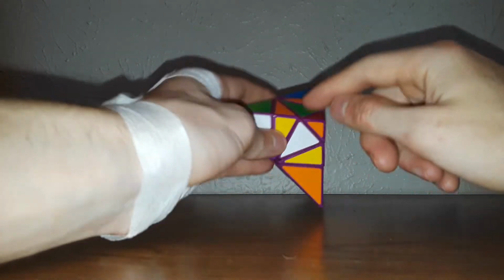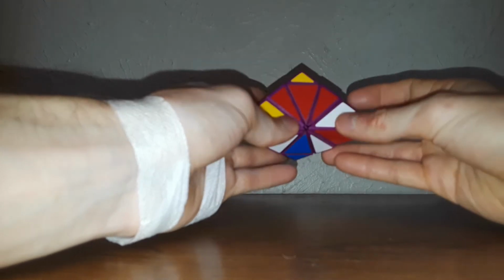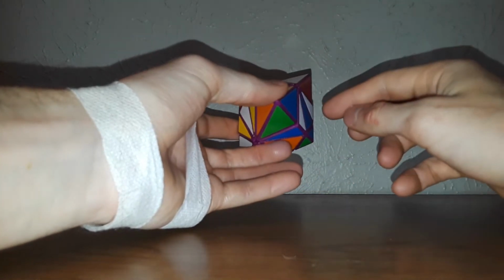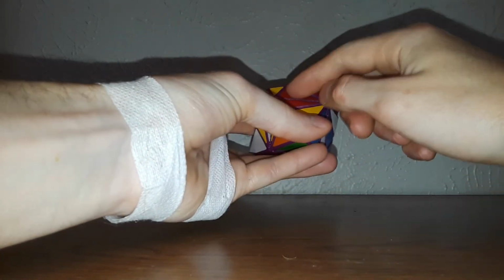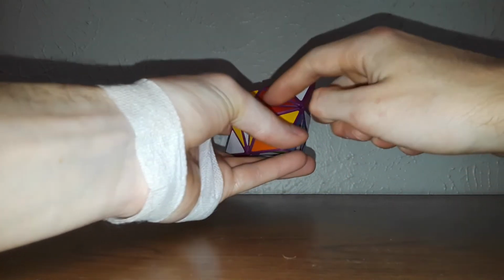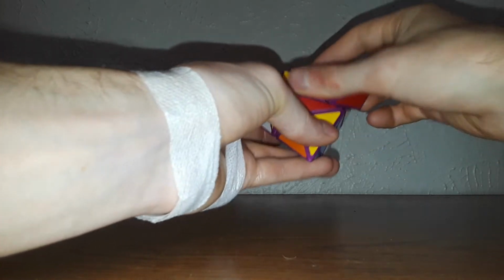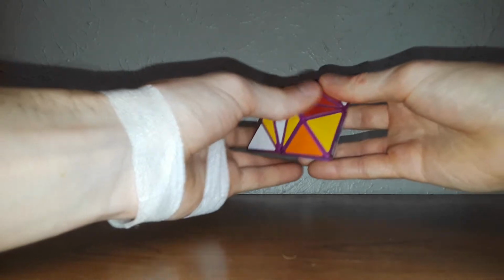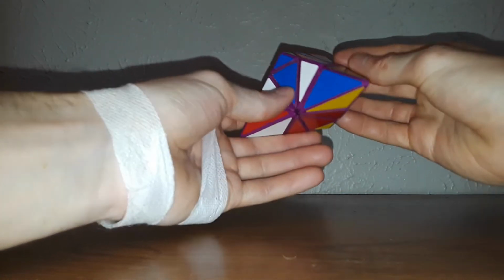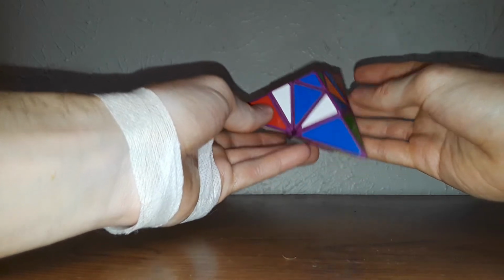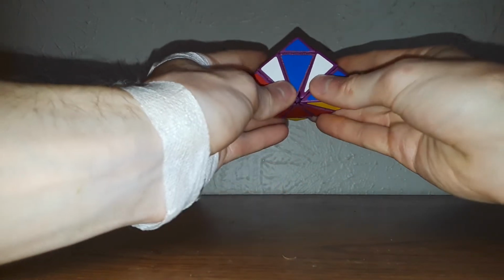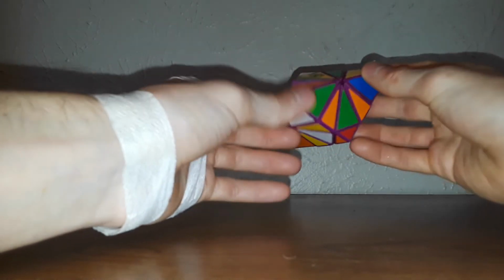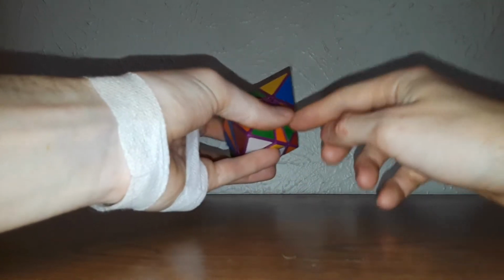So the small edges are these smaller triangles. So you would hold it like this. So this is the one up top. This is your U move, R, and L. So let's see. So green can come up here.